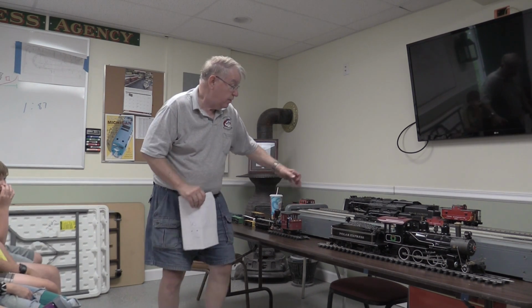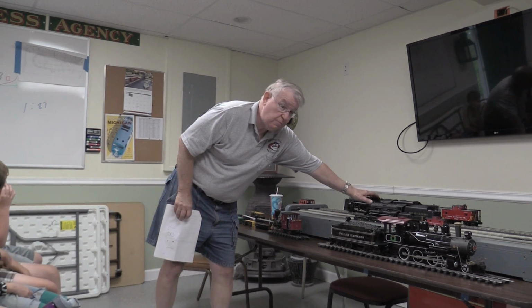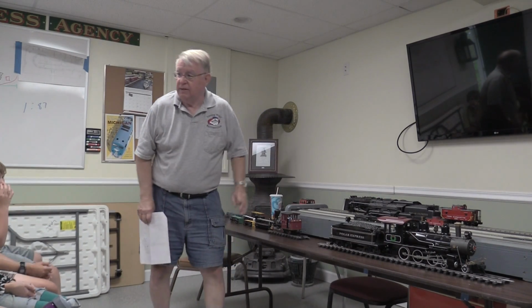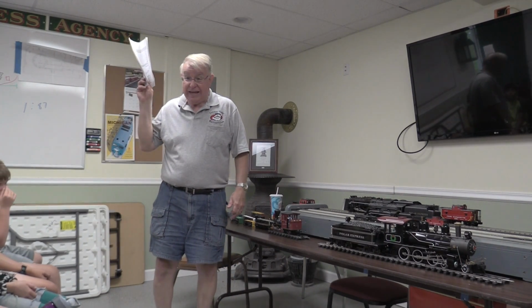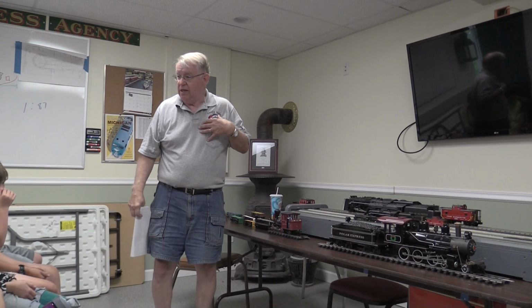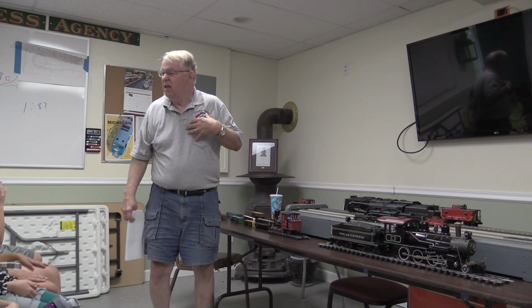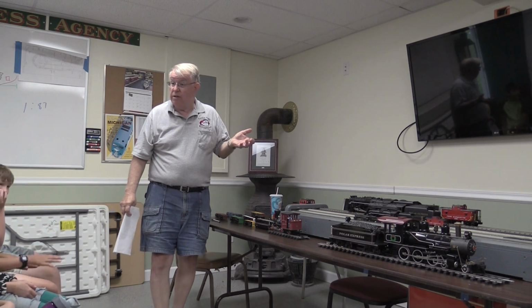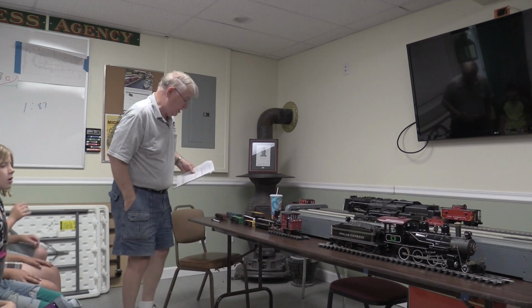Then we get up to these two here, which are basically the same scale, and that's O scale. For some of you folks who remember the Lionel trains, okay? Lionel trains were back when I was a kid, back in the 1950s, thousands of years ago. Lionel was your most popular, and that was O gauge, which is 1 to 48.